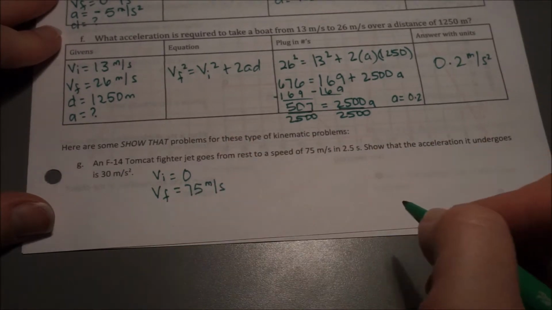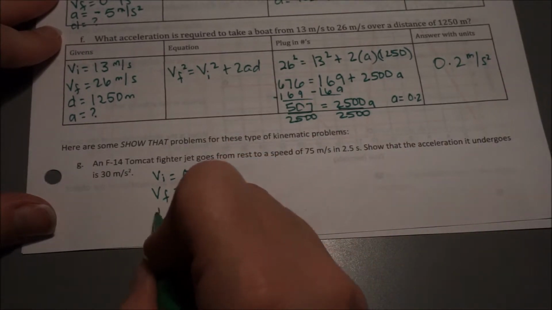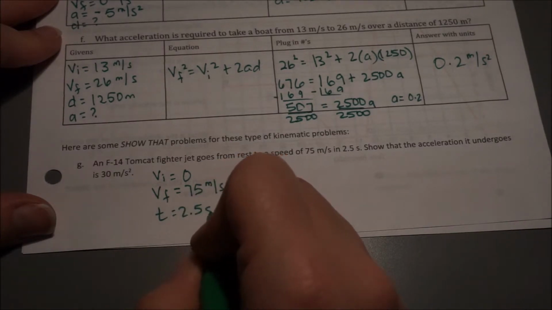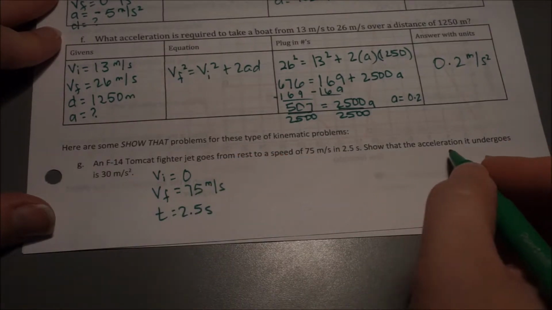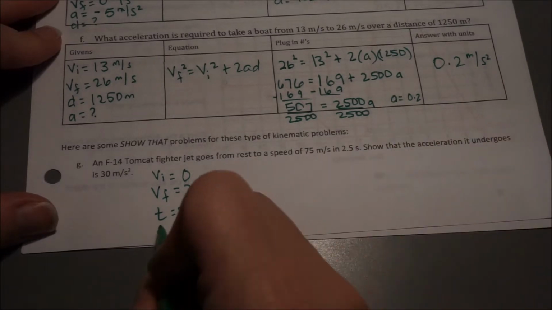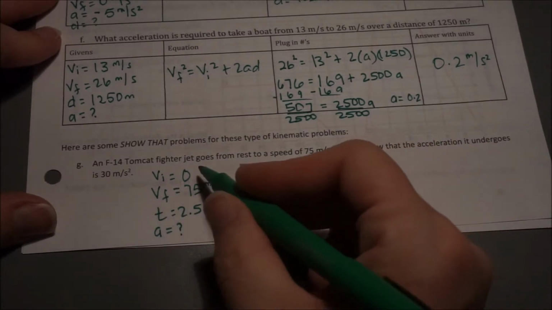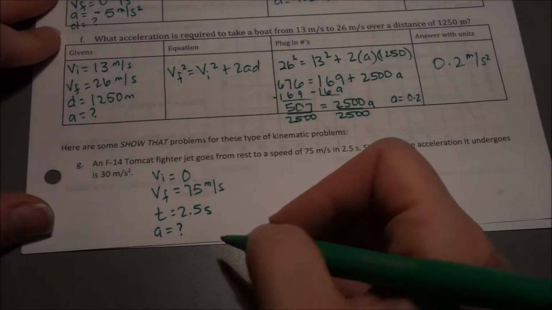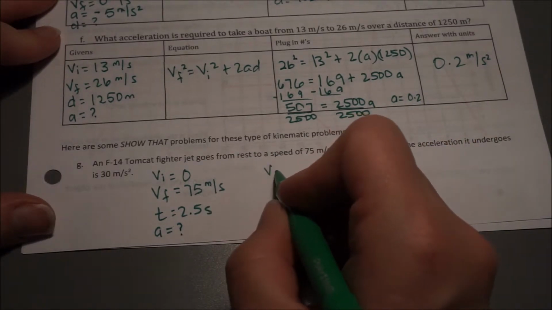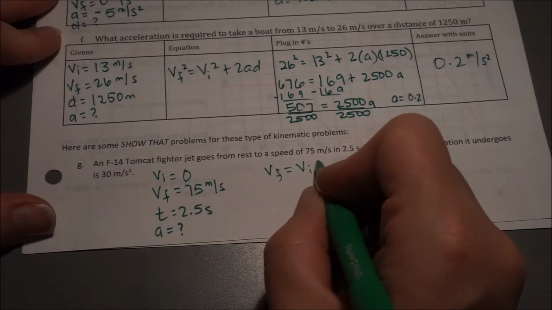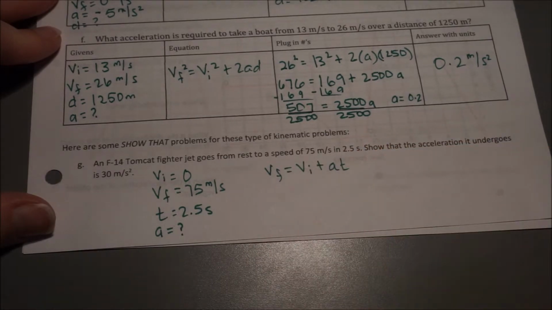And our time is 2.5 seconds. The question wants us to show that the acceleration is 30. So we're looking for A. We have both V's, a T and an A, so we're going to use this equation.